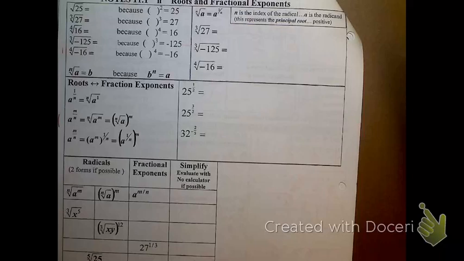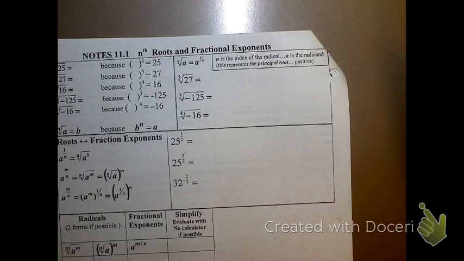11.1 notes. Nth roots and fractional exponents. That's kind of a funny thing to say, nth roots. It's kind of hard to say, actually, if you try it. Nth roots. So, let's see. You are familiar with some roots, but we're going to learn more. So, let's do some definitions here.